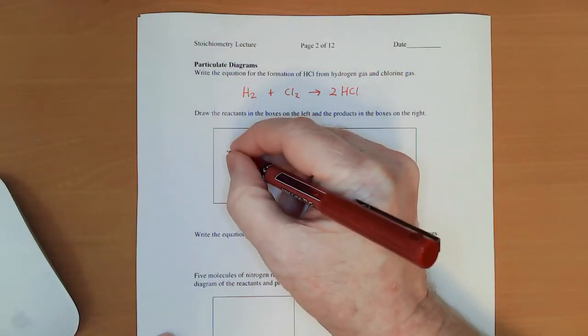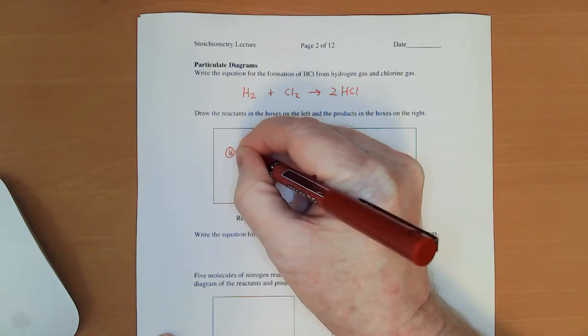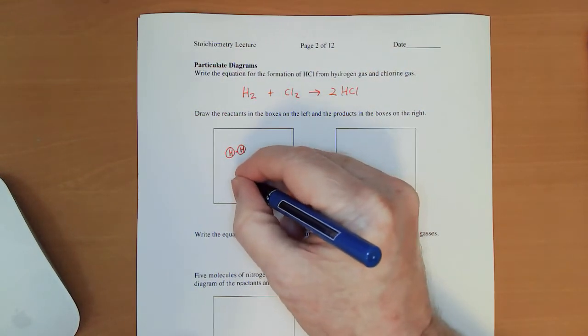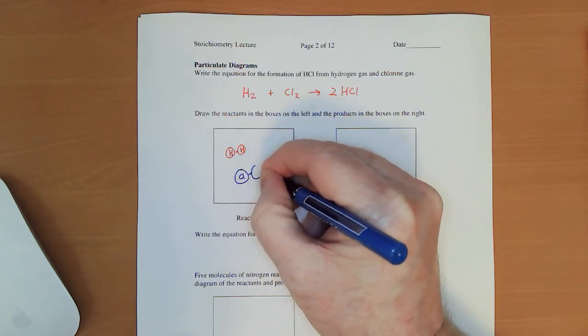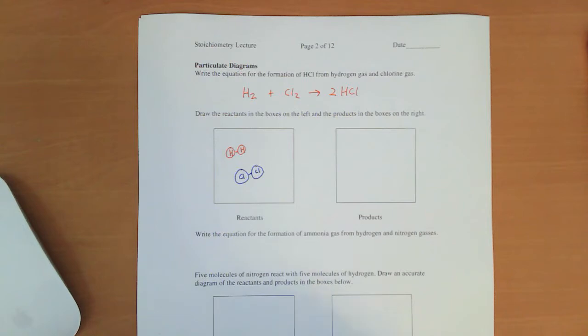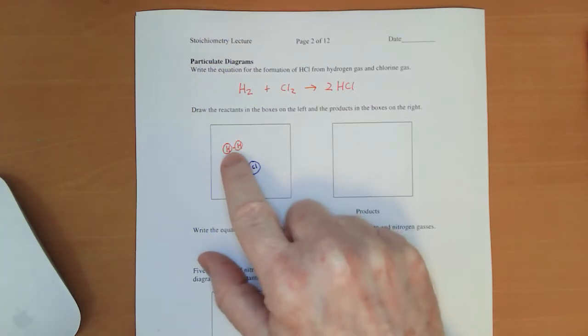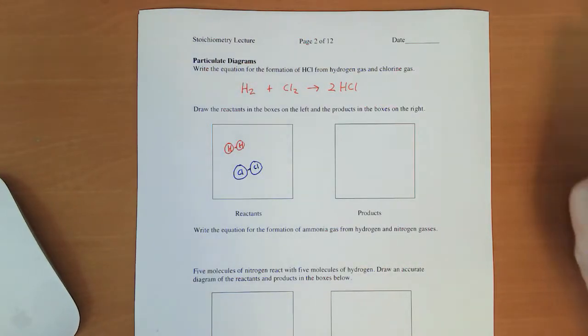So for the H, I can do a little diatomic that looks like that, okay? Now, for the chlorine, I'd probably draw something a little bit bigger because the chlorines are slightly larger atoms. Now, in an actual AP exam, you can't use multiple colors, but we can do it here. So I've got one hydrogen diatomic, one chlorine that's diatomic, okay?